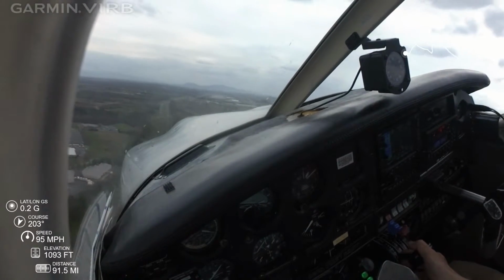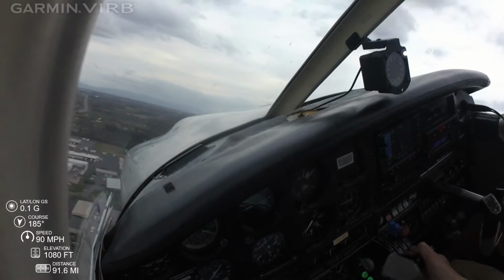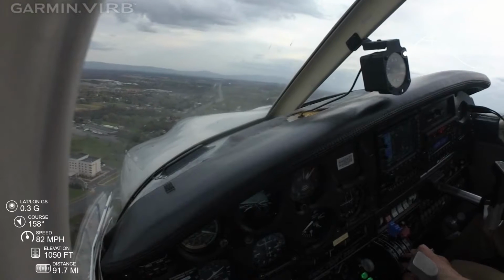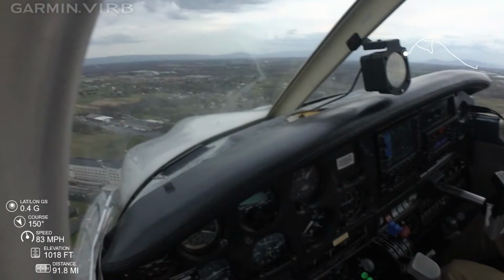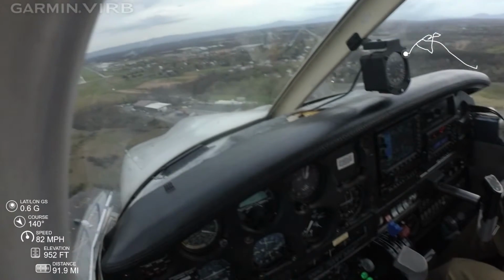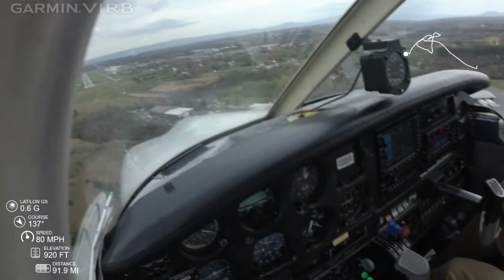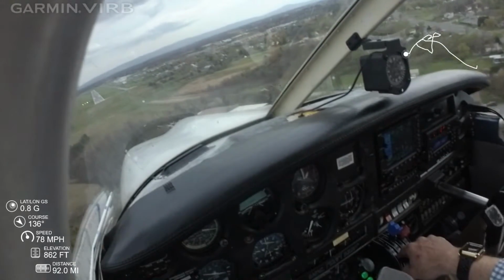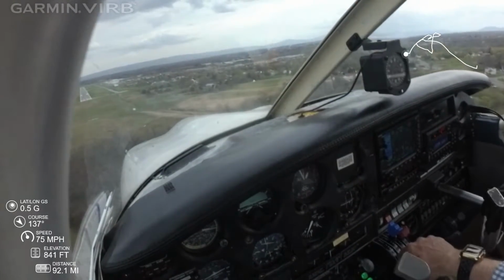Winchester traffic, 388 Victor, turning downwind, runway 14, Winchester. I'm going to bring the power back a little bit. Okay, traffic, and full flaps here. All right, final: GUMPS, gas, undercarriage, mixture, prop, switches. All right, and we're doing 85, looking pretty good.